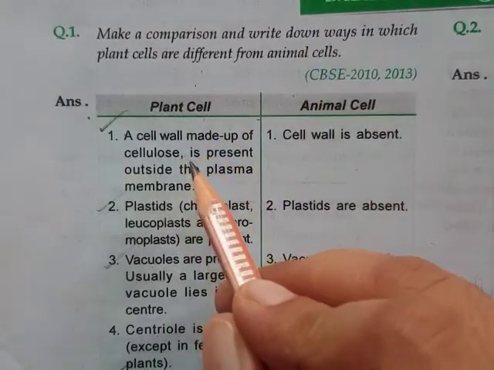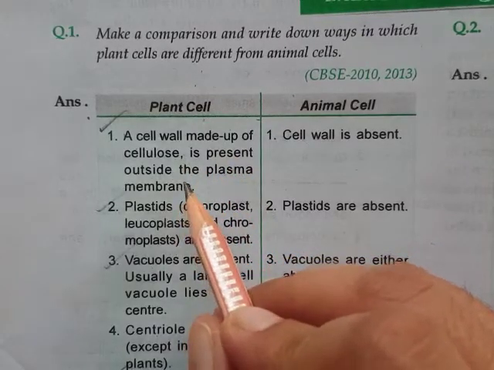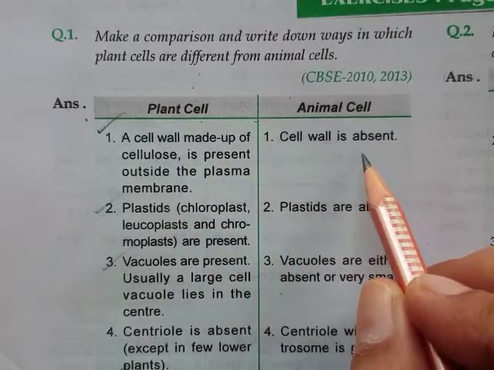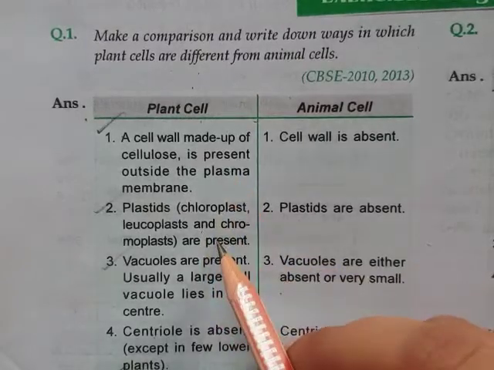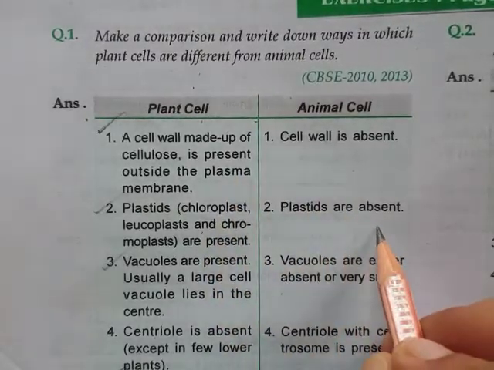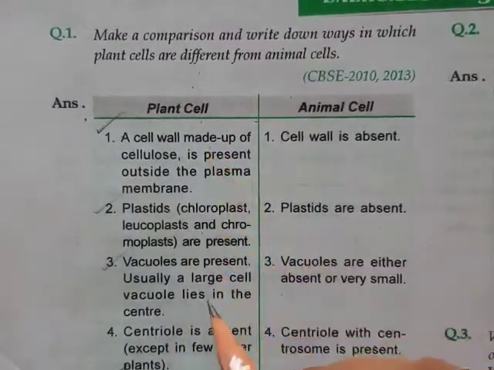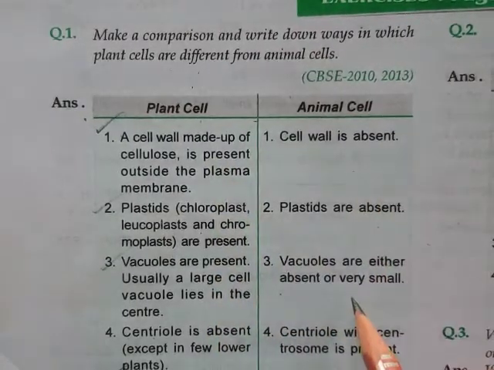Plant cell में cell wall present है और cell wall किसकी बनी है? Cellulose की. Cell wall is made up of cellulose, but in animal cell this cell wall is absent. Next is the plastid. Plastids are present in the plant cell, but in animal cell plastids are absent. Next is the vacuole. Plant cell में जो vacuole present होता है that is of large size. Animal cell में जो vacuole present है that is of very small size.